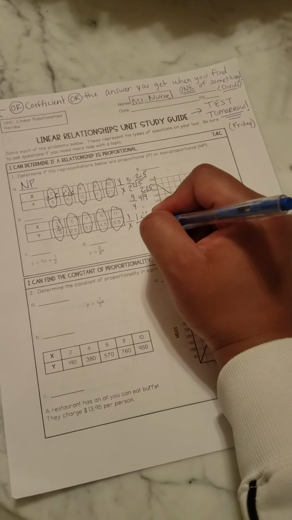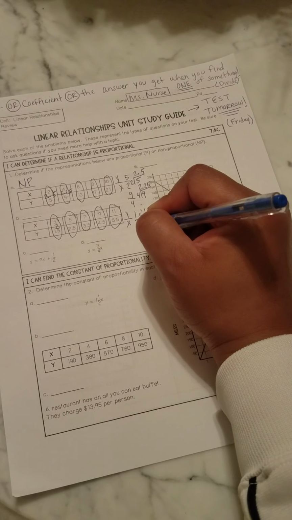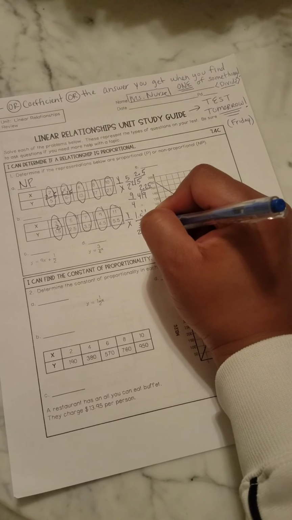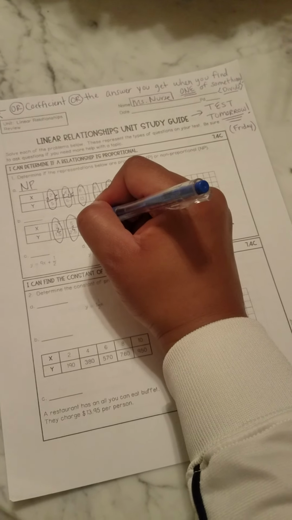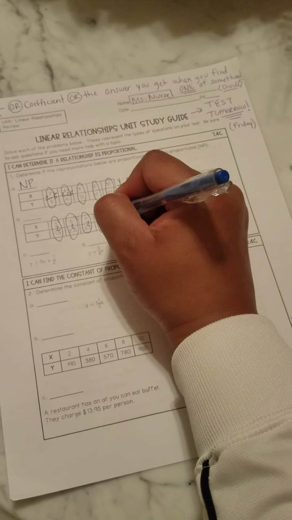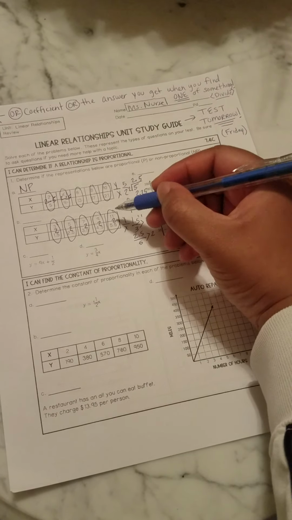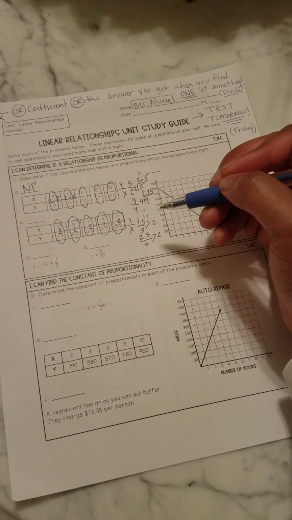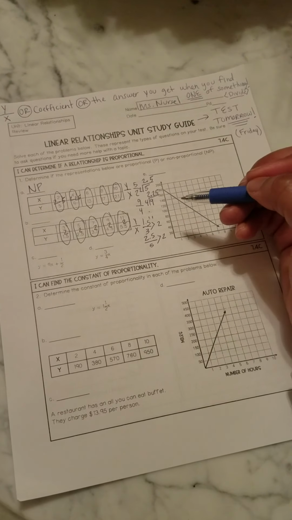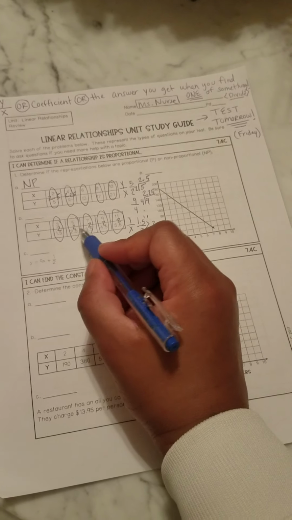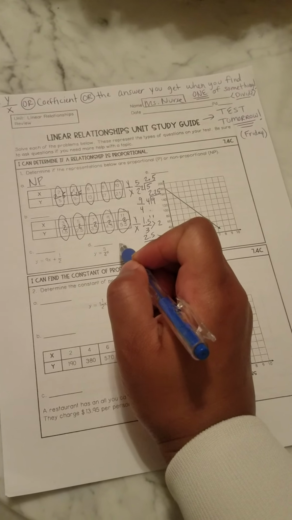Same thing, it's going to be Y over X. It's going to be 2. Just so you know, they are all going to be 2. Even if you take it the other way, you should find out that you'll get the same number. And because they're the same number, that is going to be proportional.